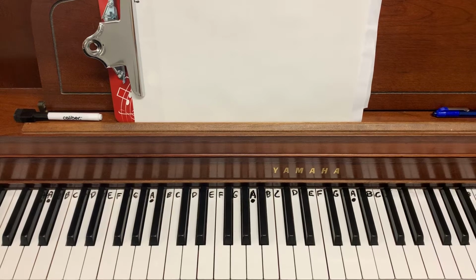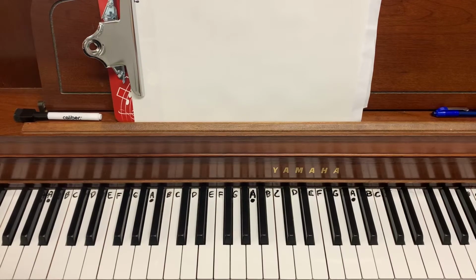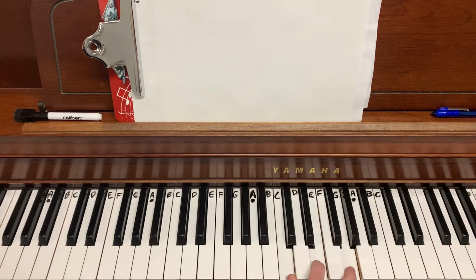So today we're going to learn how to make a chord on the piano, or how to play chords that we see written down. So what is a chord, first of all? A chord is a sound, usually 3 notes together, that's not a melody.